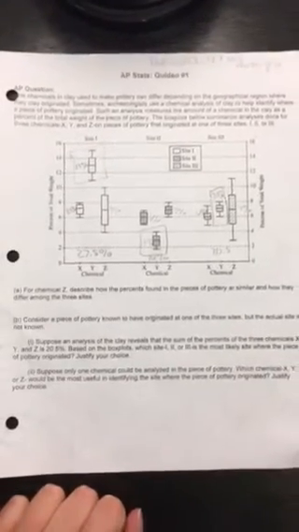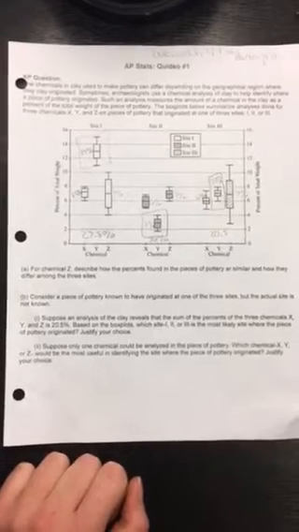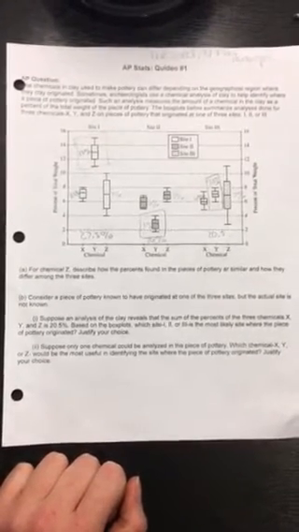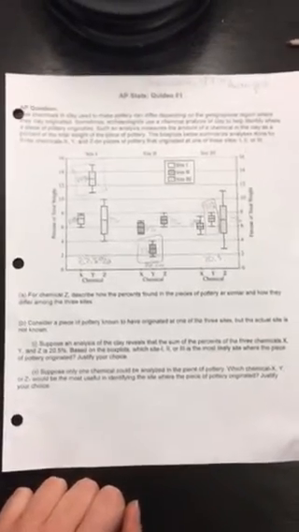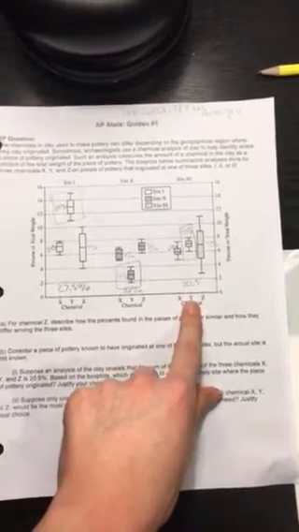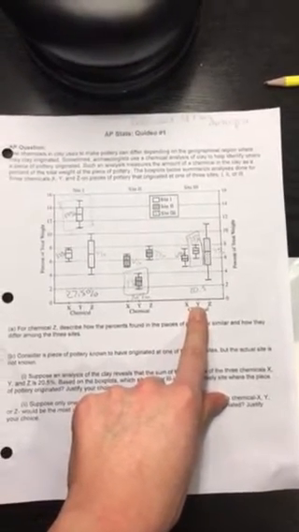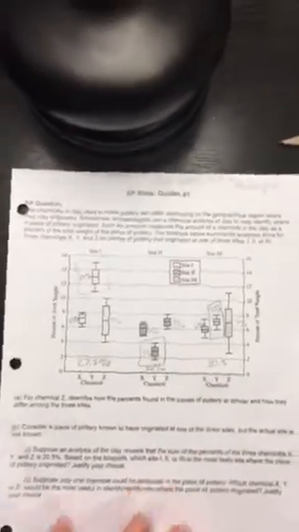Suppose only one chemical could be analyzed in the piece of pottery, which chemical, X, Y, or Z, would be the most useful in identifying the site where the piece of pottery originated? Justify your choice. So chemical Y would be the most useful in identifying the site where the piece of pottery originated because it has the most variation among its box plots.